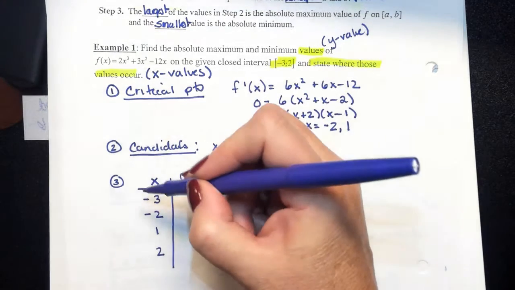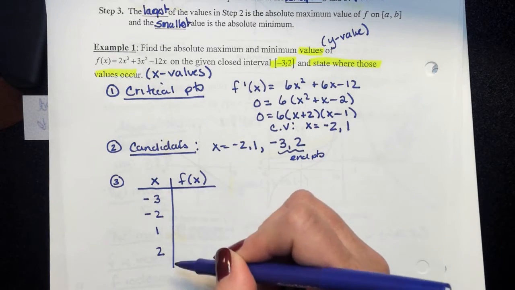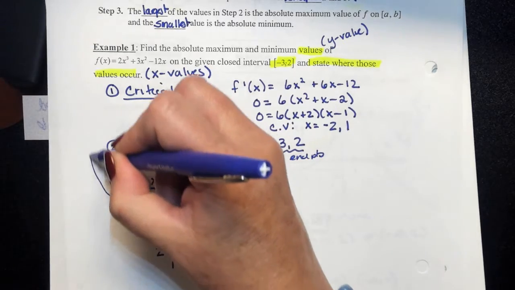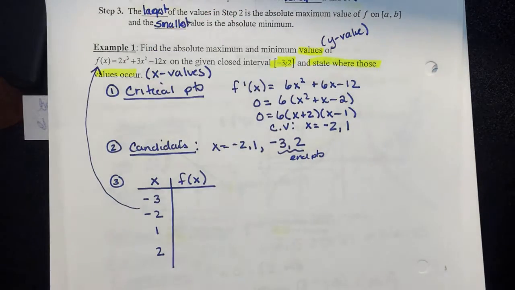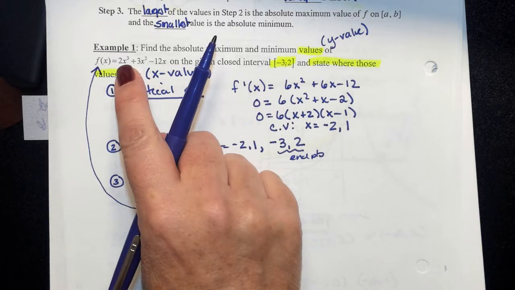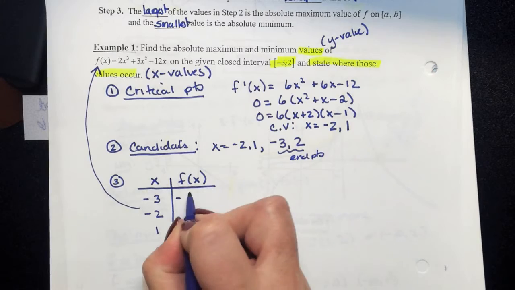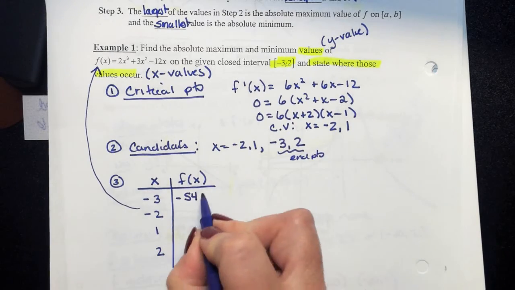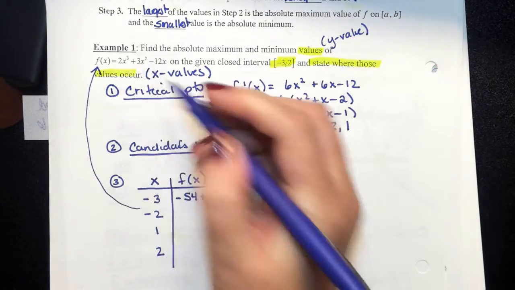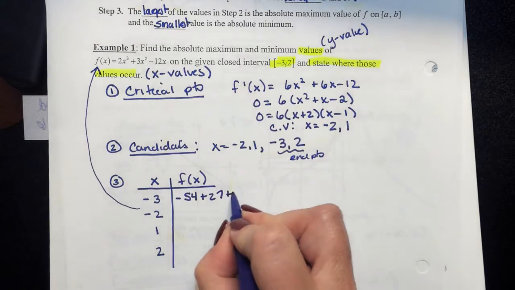So now remember, we want to calculate the actual y values at each of these x values. So make sure you remember you're not plugging these values into the first derivative. Again, you want to plug them back into the original function. So when I plug in -3, I know -3 to the third is -27. -27 times 2 is -54. Plus, let's see, -3 squared is 9. 9 times 3 is 27. And then -3 times -12 is +36.